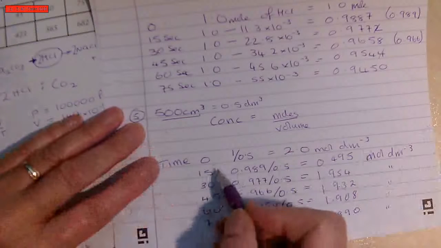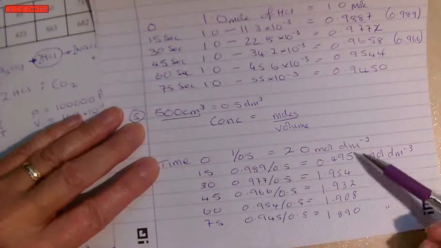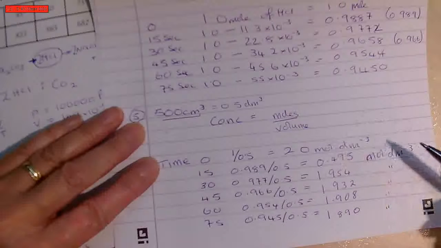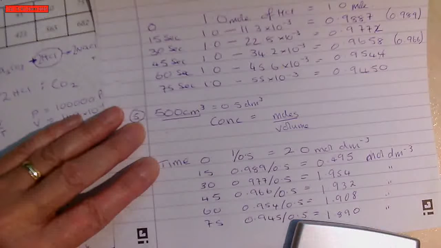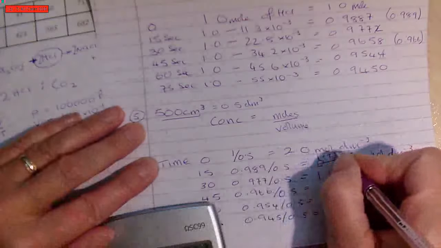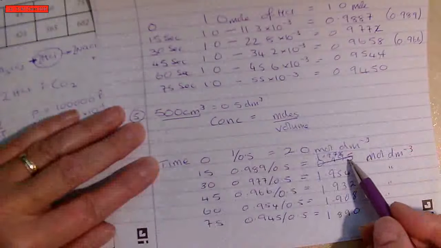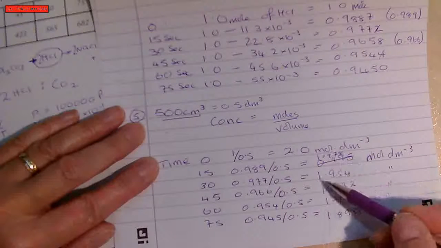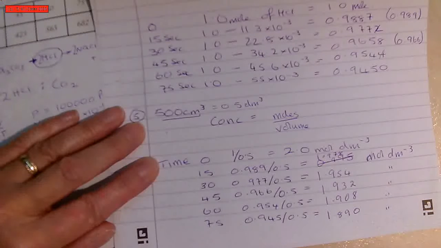Okay, so I've done those calculations. So here's the time period. This is the number of moles divided by the volume, and we get 2 moles. Do you know what? That doesn't look right. I'm just going to give it another go. 0.989 divided by 0.5 equals, I knew that didn't look right, 1.978. Then the concentration's just gone down a little bit. 1.954, gone down a little bit more, gone down a little bit more. That's what we'd expect because the hydrochloric acid is being used.